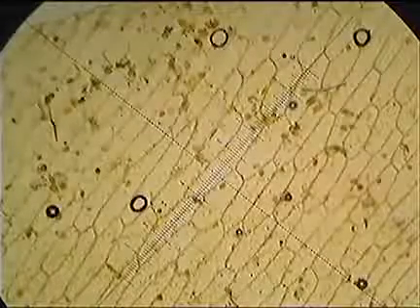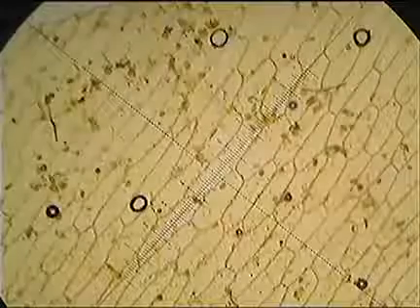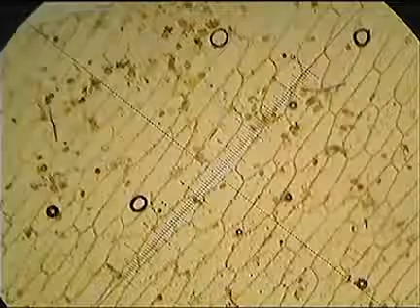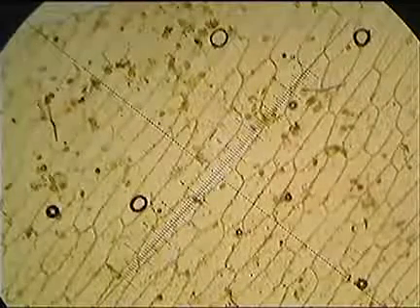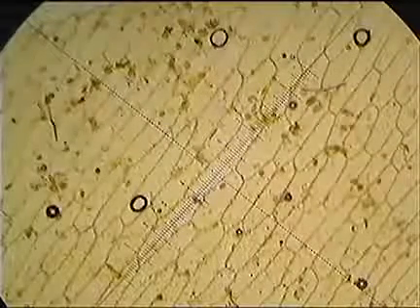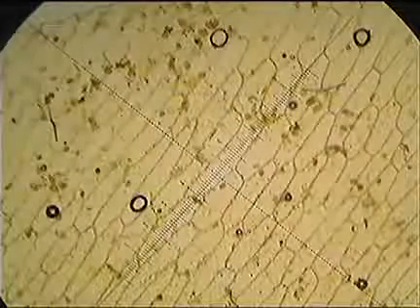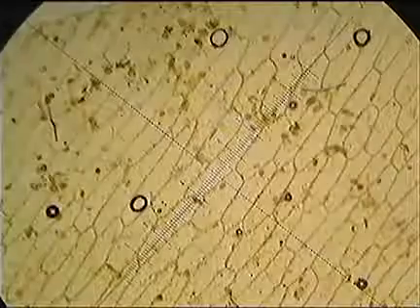So that's how we can actually measure cells. We first have to calibrate our eyepiece graticule, the scale that we always see in the eyepiece, to an actual physical distance. So we use that little miniature ruler, the stage micrometer, and once we've calibrated it, we can then use the eyepiece graticule to measure the actual distance of cells, as long as we're doing it at the same magnification.